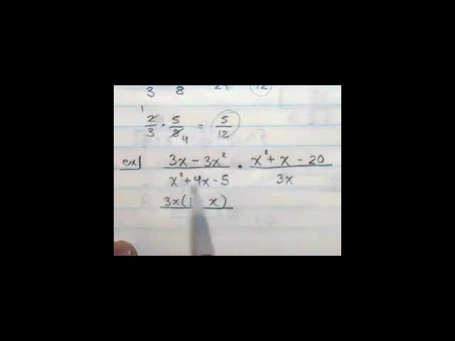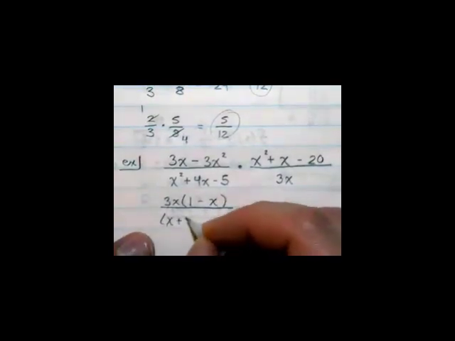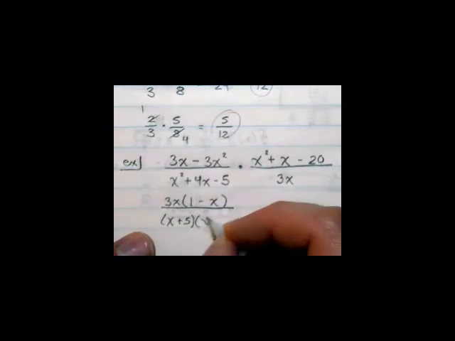Can we factor that one out? Two numbers that add to 4 but multiply to negative 5. Negative 5 and negative 20. No. 5 and negative 1. That should do it, right? Positive 5, negative 1. So x plus 5, x minus 1. Okay.